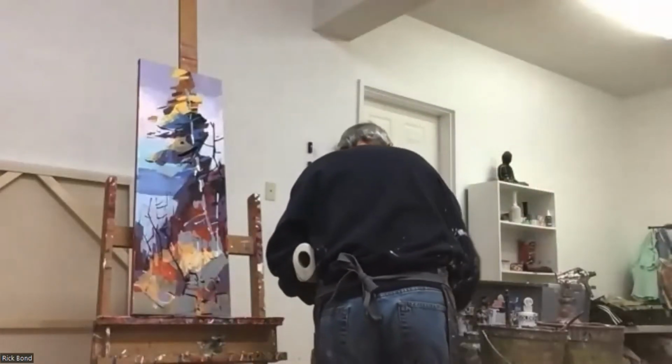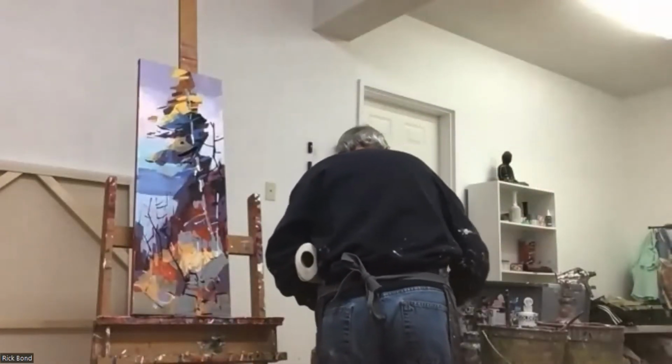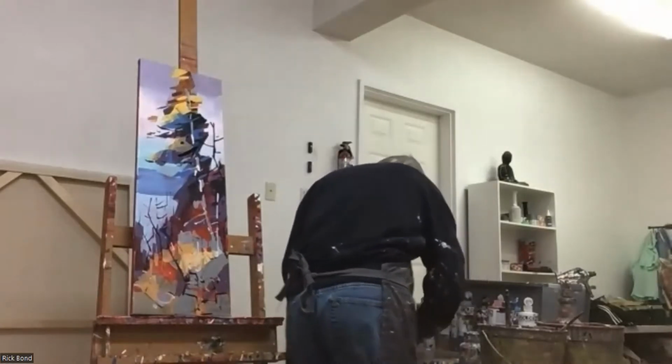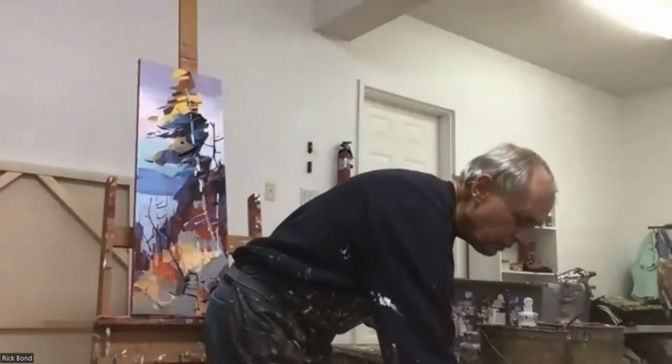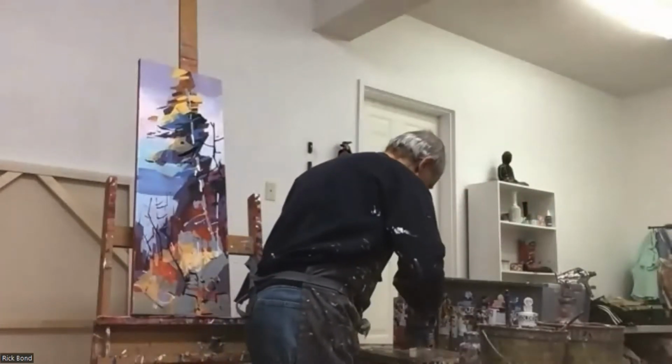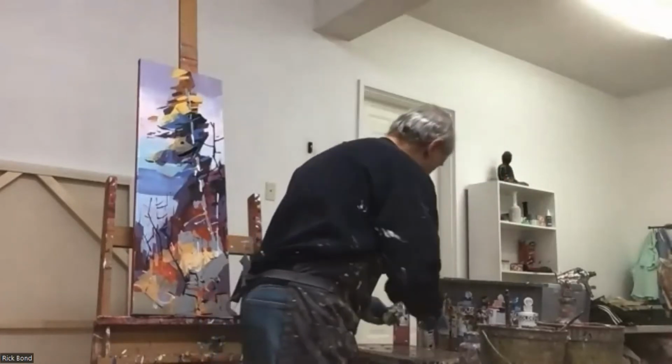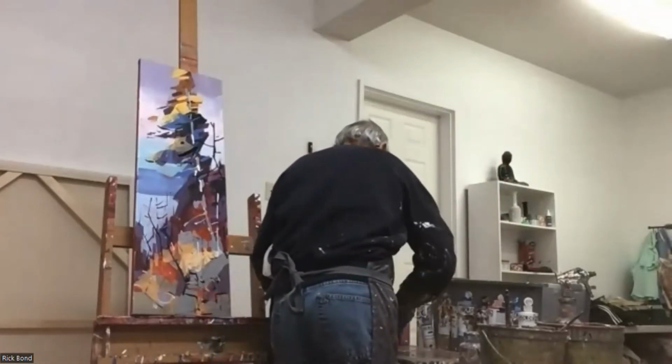It already looks pretty awesome from here. Well, thank you. Yeah, I actually kind of like it as it is. I don't know if I'd take it any further. I just like the looseness and the colors of it. So yeah, I think that's exactly right.